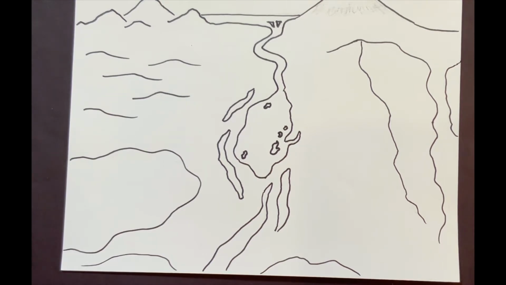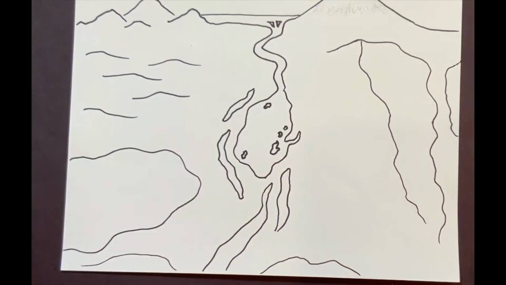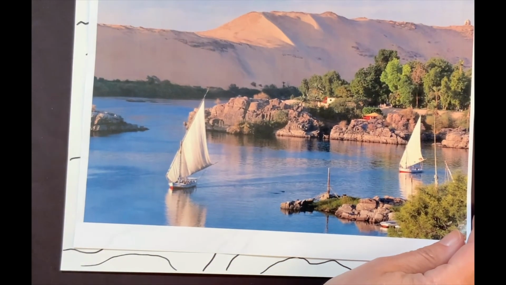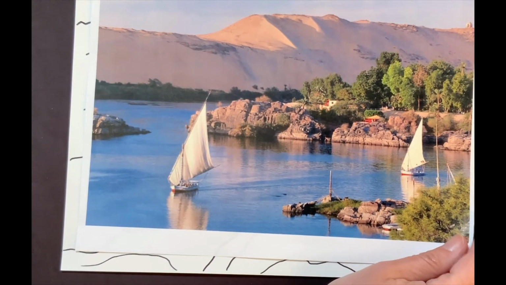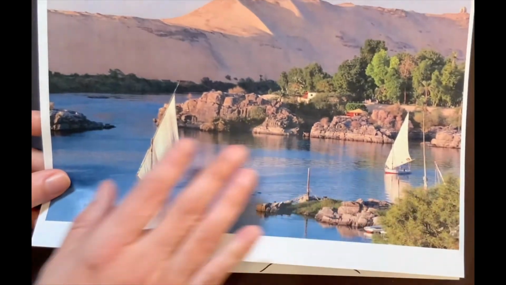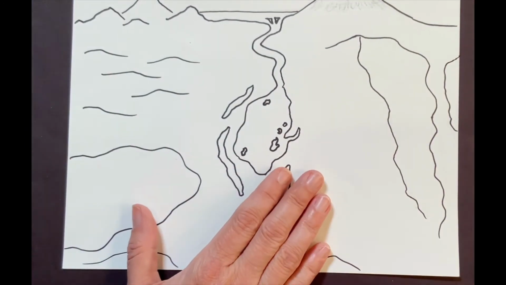And then let's see, I'm going to show you where. Remember what this area is called? That's the Nile River. Remember the Nile River? That's where it ended up in Egypt, right? It's the longest river in Africa.